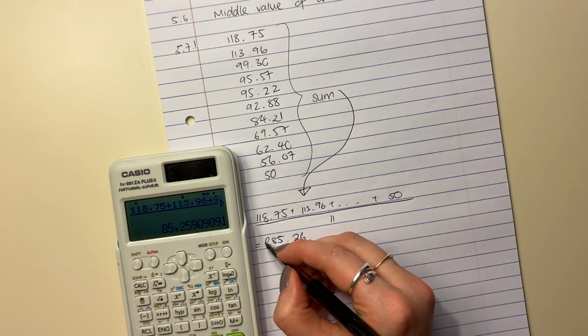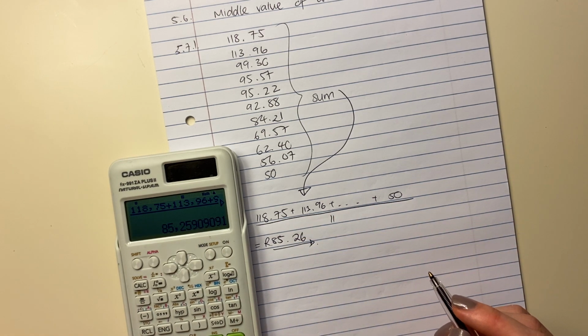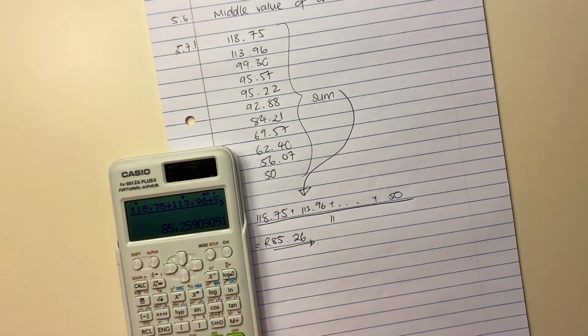Okay, so remember this is also in Rand, so please be careful to put it in Rand, and that is us done. And that's not only us done for the question, but done for the paper as well.